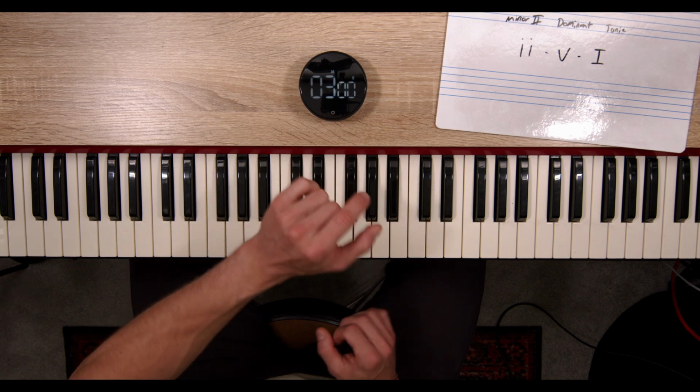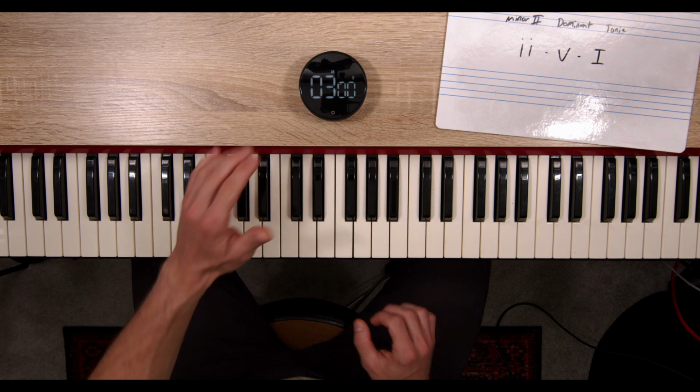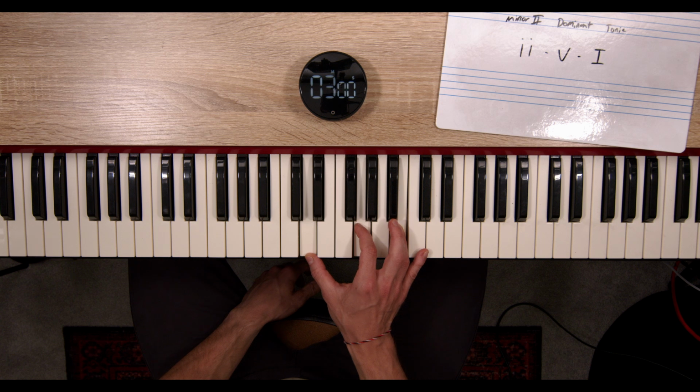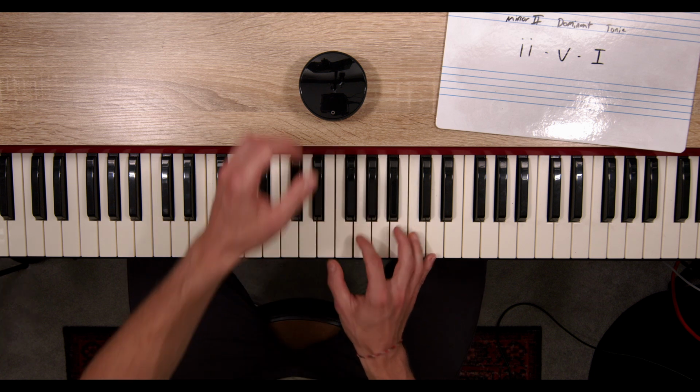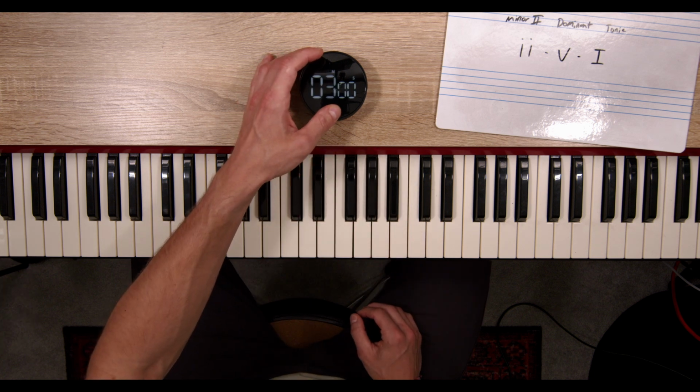So 3 minutes on the clock. Remember, take your time, figure out where your fingers need to go to facilitate that. Keep it nice and solid. And then once you get a bit better, maybe we can speed up. Okay, here we go.